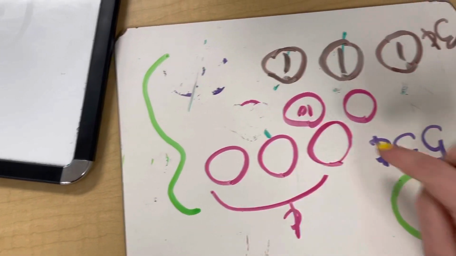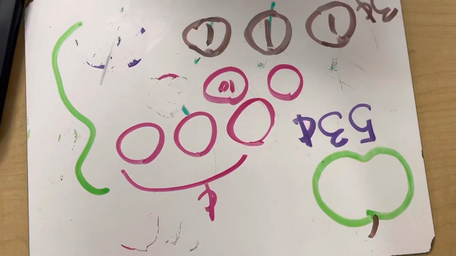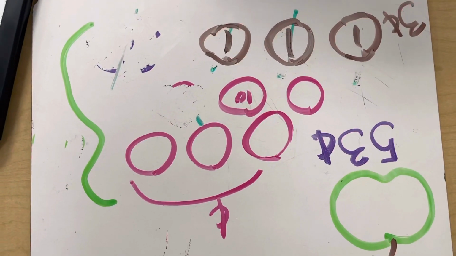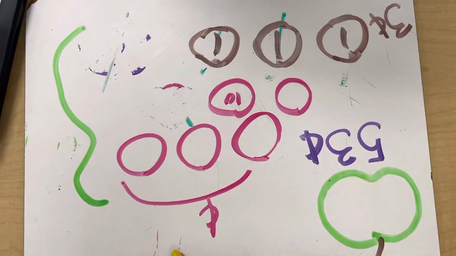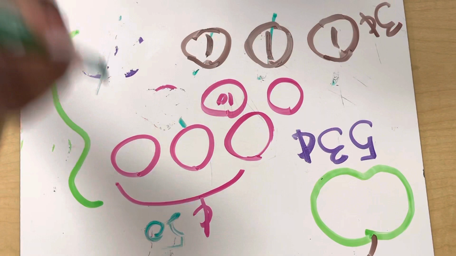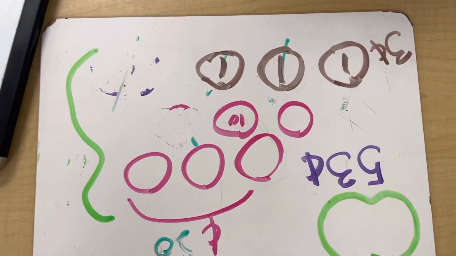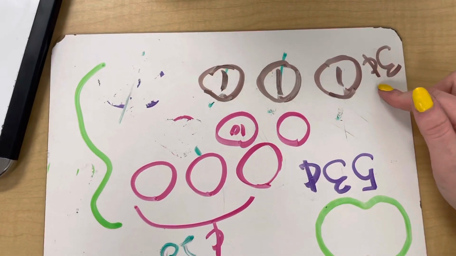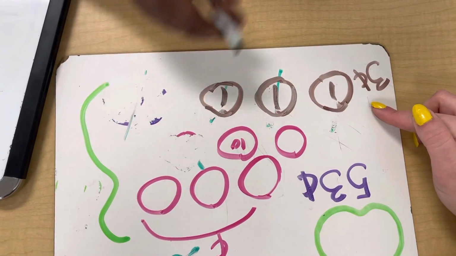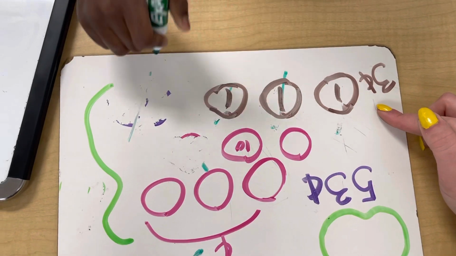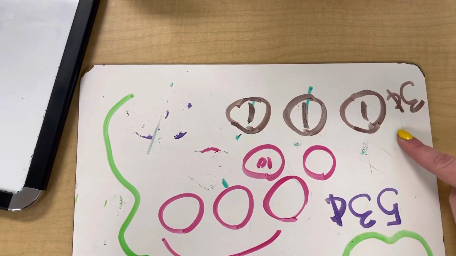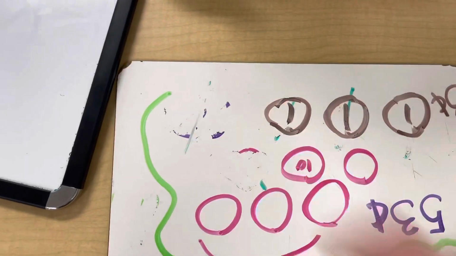So how many of those dimes do we have? 5. So how many cents is that? 50. Here, you want to write that up here just so we know? All right, so we got 50 cents here. And what do we do with these? We put both of these together, so it makes 53. Oh, so when we put the dimes and the pennies together, it makes 53 cents. Why don't you write 53 here?